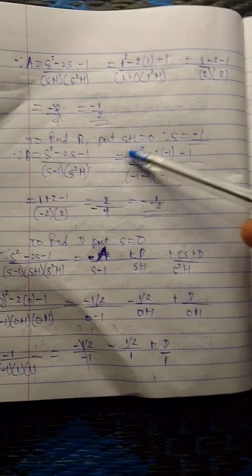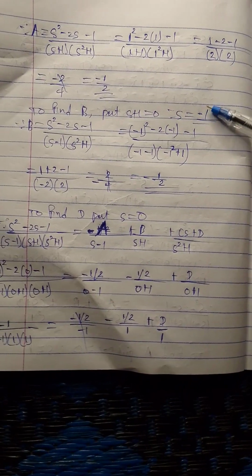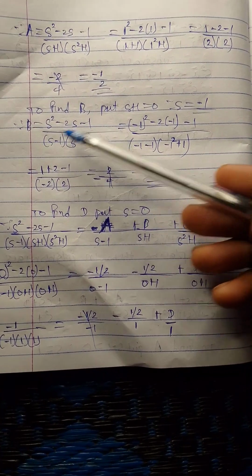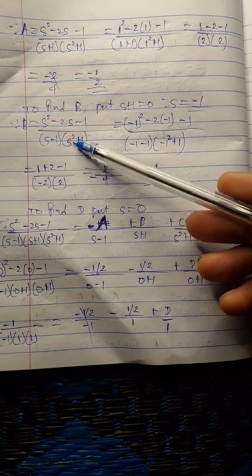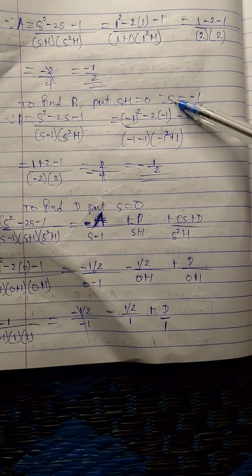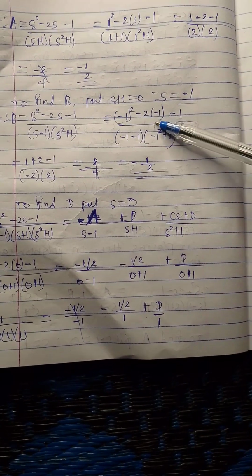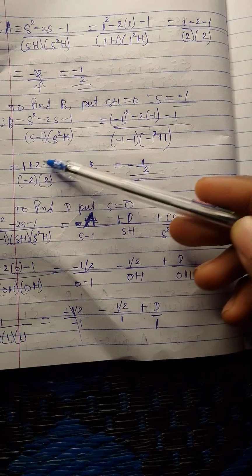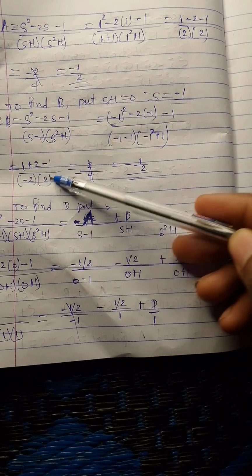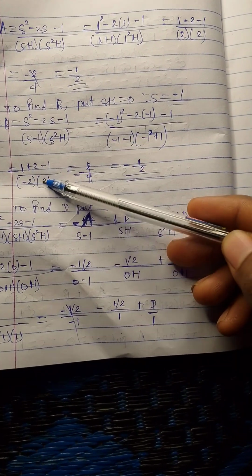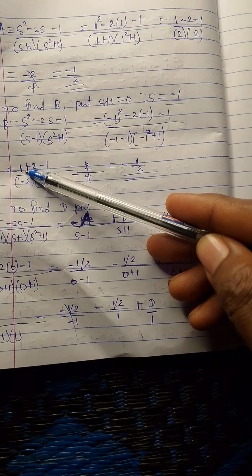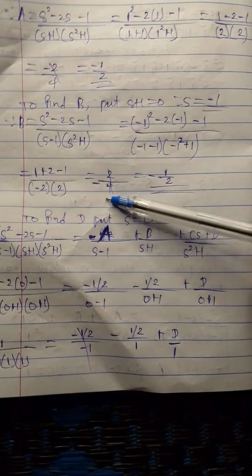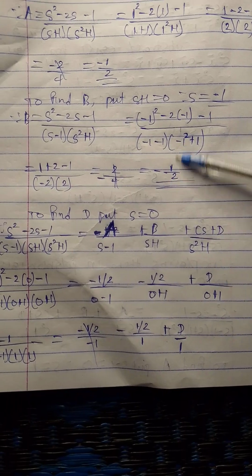Now to find b, put x plus 1 equal to 0, so x equals minus 1. So b is equal to x squared minus 2x minus 1 all over x minus 1 bracket x squared plus 1. Putting the value minus 1 in this equation, I solve this and have 1 plus 2 minus 1 all over this. I'll have 2 over the denominator, which is minus 2 multiplied by 2, giving minus 4. So dividing gives minus 1 over 2.